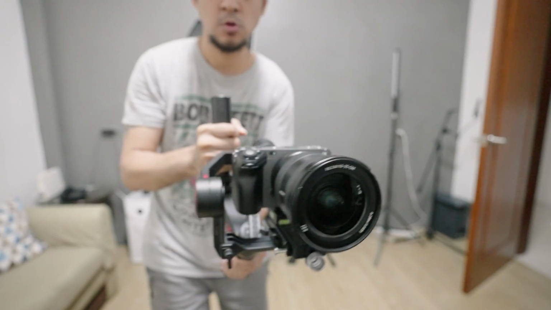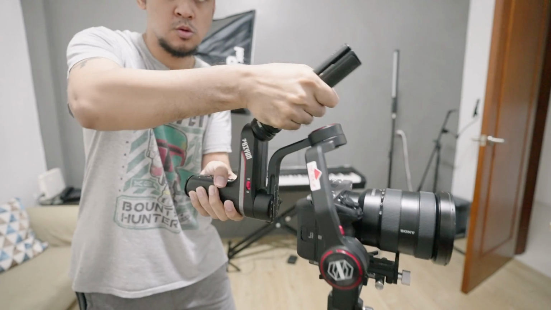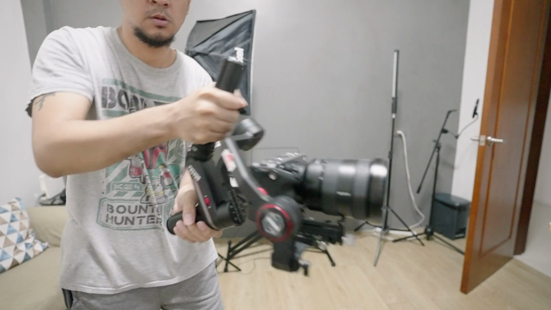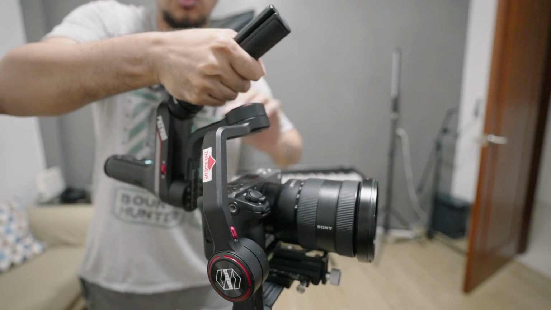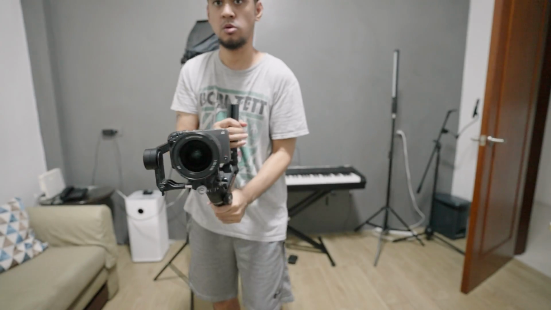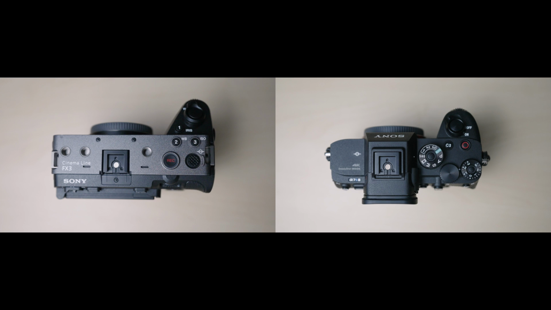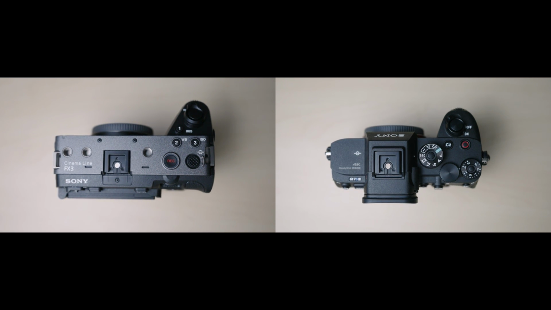Some do. And if you are always using a gimbal for your video work, I think the FX3 will make it more flexible to use your gimbal with a camera, especially if you move it front and back more. There's more flexibility to adjust the camera to the back. One thing to note, yes, the FX3 is shorter, but as you can see in the body design from the top view, the FX3 is thicker.